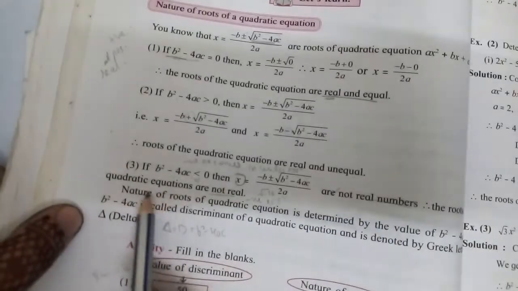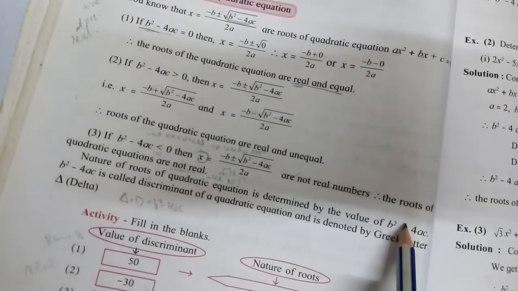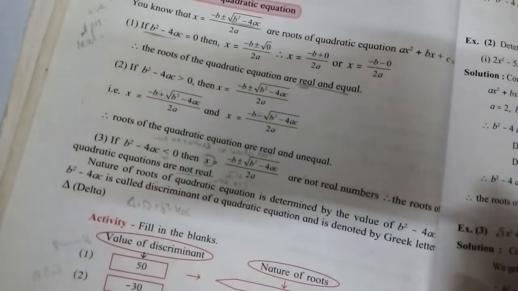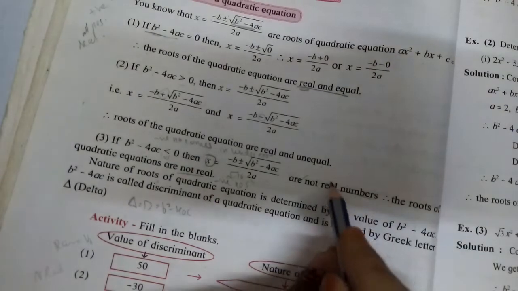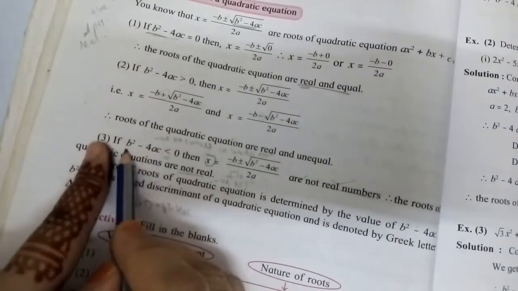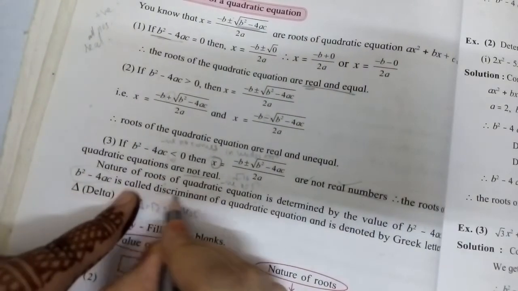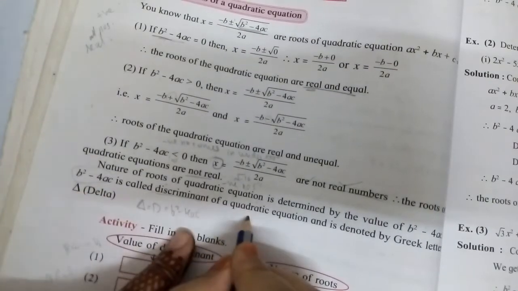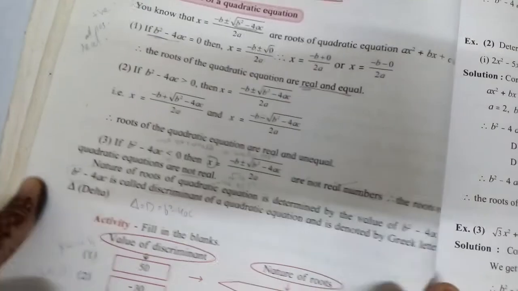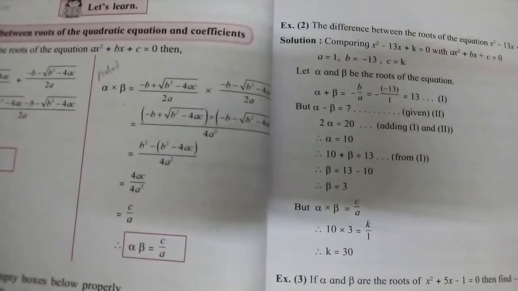And students, here the nature of roots of a quadratic equation is determined by the value of b square minus 4ac. That means whether the roots are real and equal, real and unequal, or not real is determined by the value of b square minus 4ac, and this value is called the discriminant of the quadratic equation. It is denoted by the Greek letter delta. All right, now let's understand some more terms.